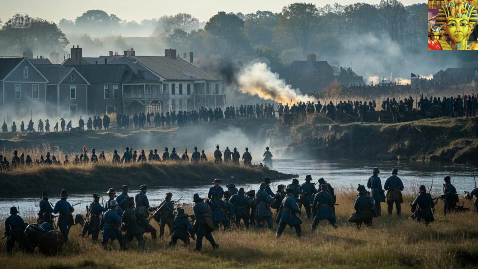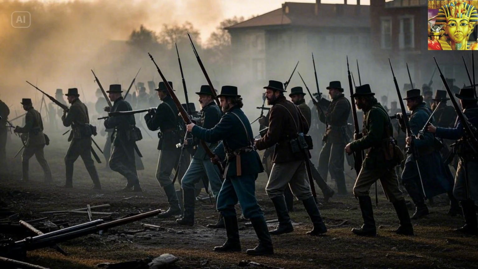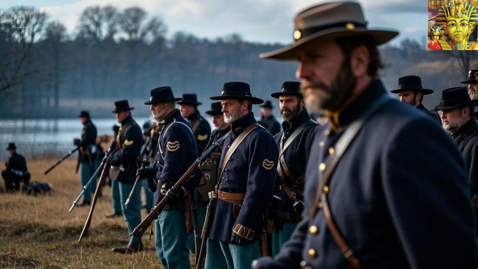The Union's defeat at Fredericksburg forced a re-evaluation of its strategy and approach to the war. The failure to achieve a decisive victory led to increased pressure on Lincoln and his generals to develop new plans and tactics to defeat the Confederacy. In the South, the victory at Fredericksburg reinforced the belief that the Confederacy could achieve its goals through continued resistance. The battle demonstrated the effectiveness of the Confederate military and bolstered support for the war effort.